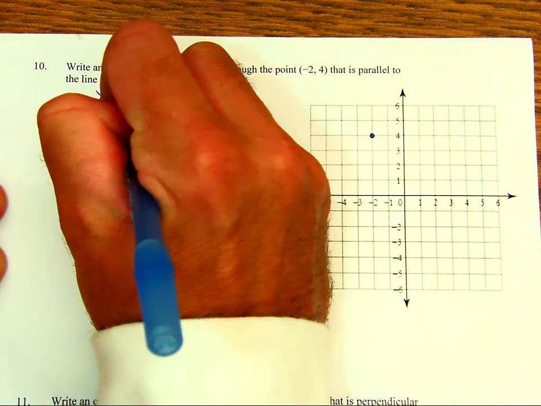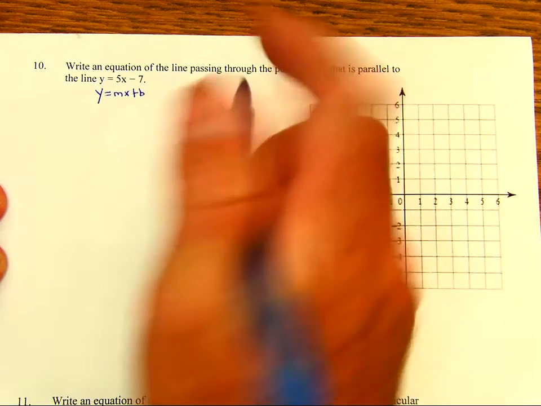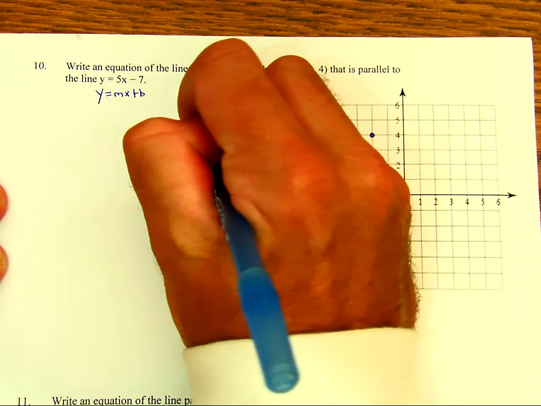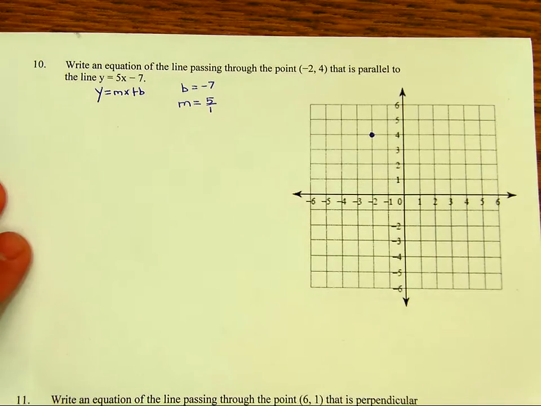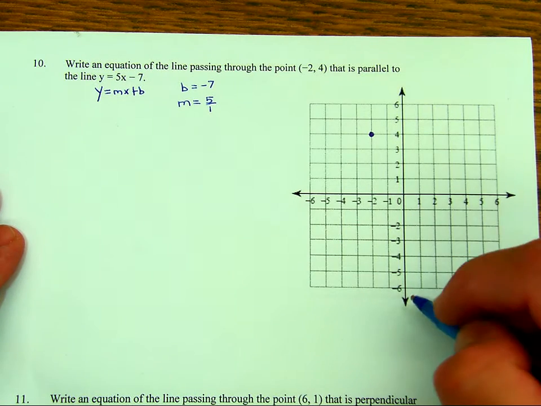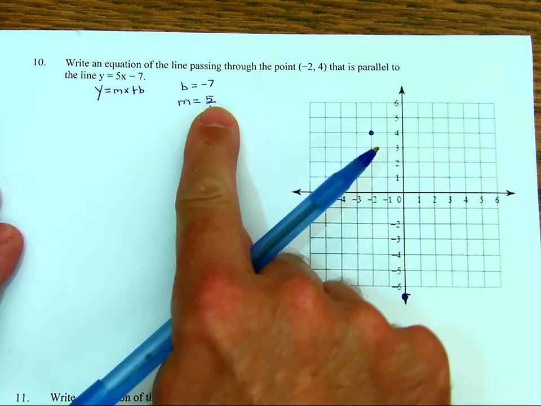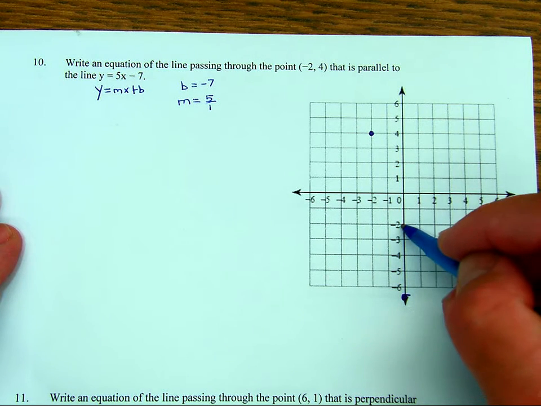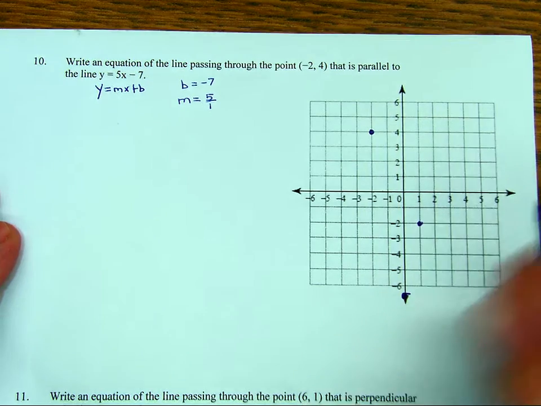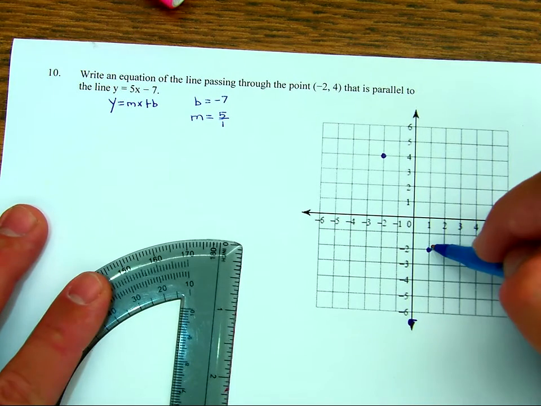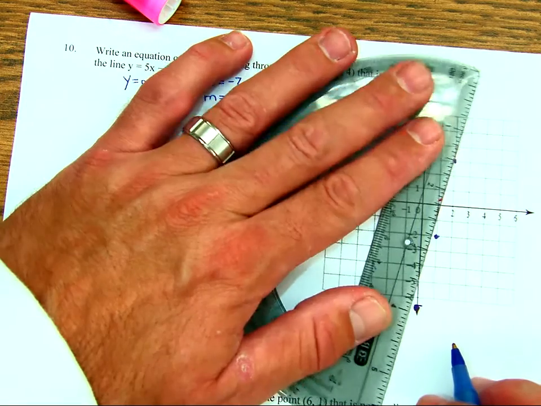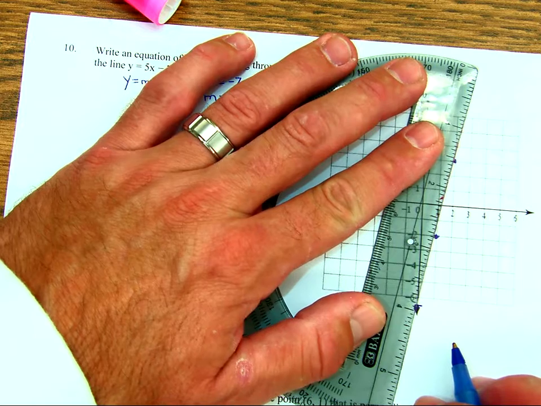Remember slope-intercept form? In this line, the y-intercept is negative 7. And the slope is 5, or as a fraction, 5 over 1. So if I graph the y-intercept, negative 7, just slightly off this graph, and then I apply the slope of 5, that would mean go up 5, 1, 2, 3, 4, 5, and right 1. And apply that slope one more time, up 5, right 1. Okay, this would be the line y equals 5x minus 7.